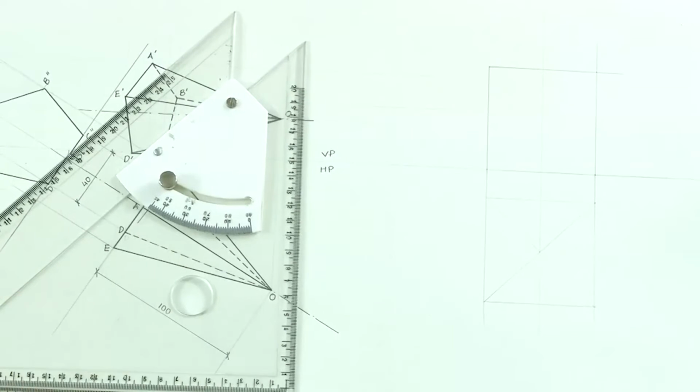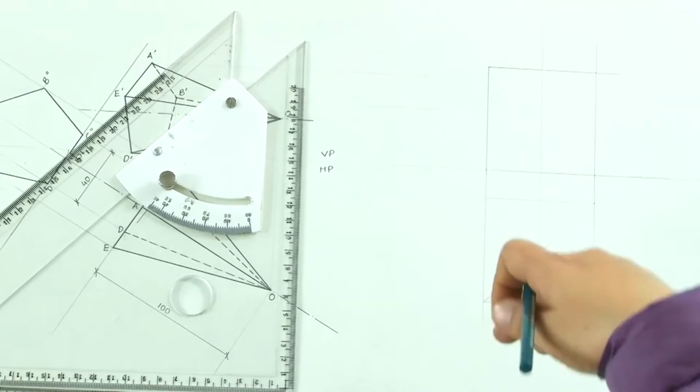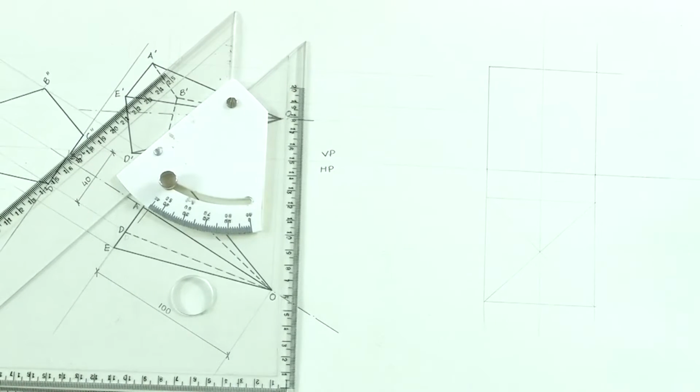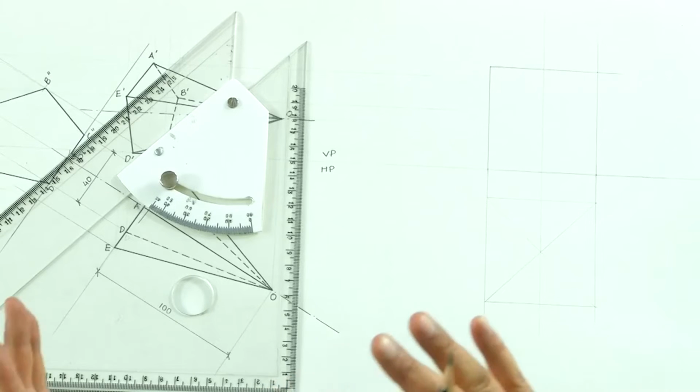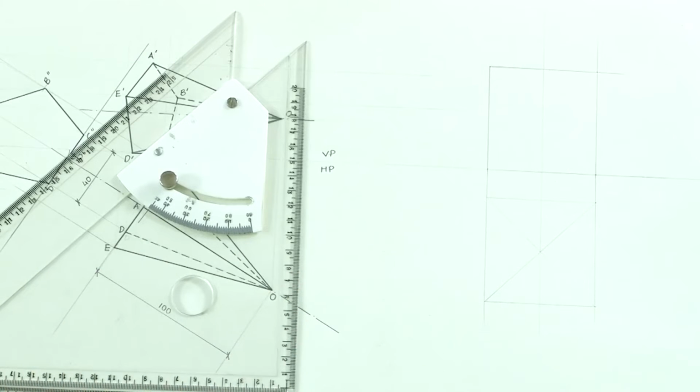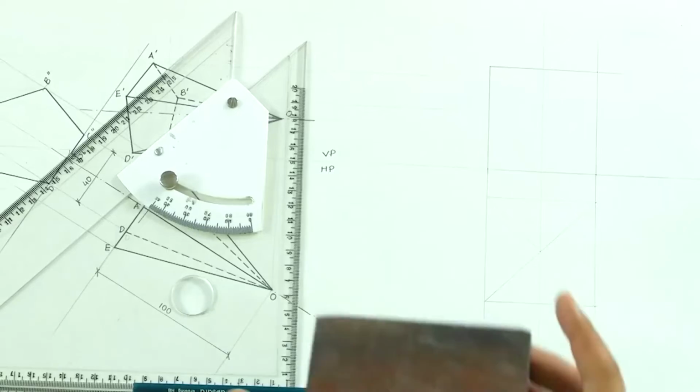So, we are assuming that the axis of this cube is perpendicular to HP and parallel to VP. Now, when we have to incline it, what happens? The axis of the cube was placed like this, and the axis of the cube is now inclined at 45 degrees to HP. So, we have this cube and this is the axis.